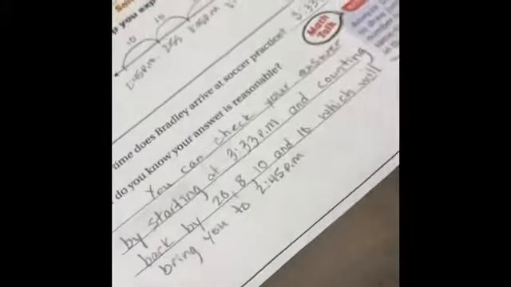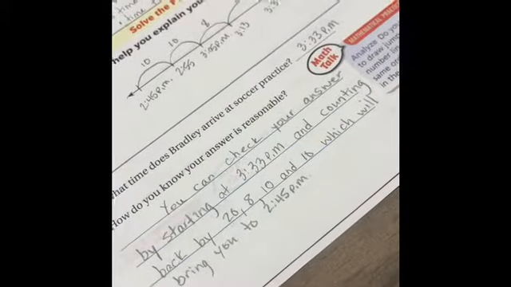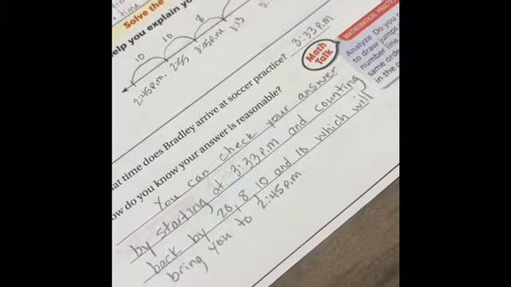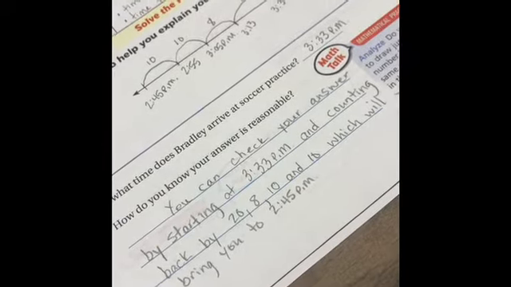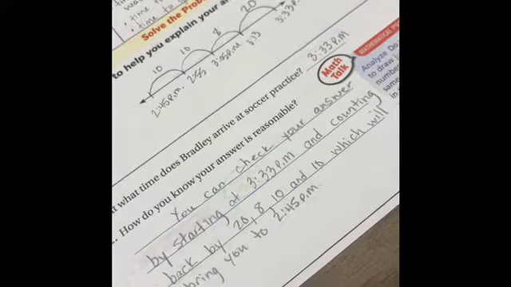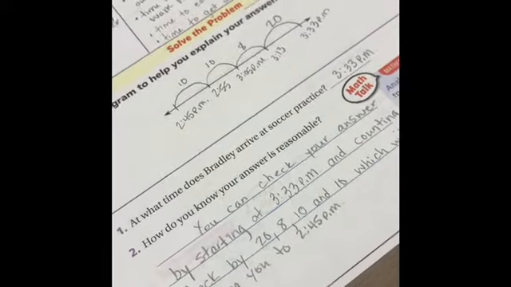Which will bring you to the starting time at 2:45. So then I'm just going to say which will bring you to 2:45 p.m. Let me show you that again. So you can check your answer by starting at 3:33 p.m. and counting back by 20, 8, 10, and 10, which will bring you to 2:45 p.m., which is your original starting time. So then you will know your answer is reasonable.